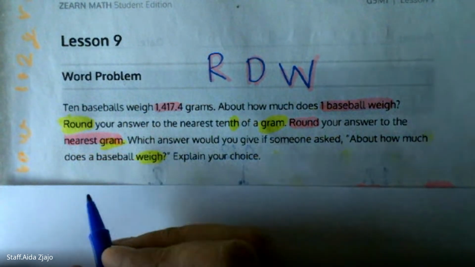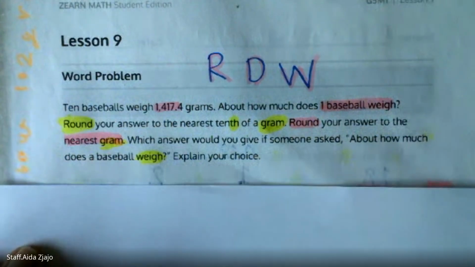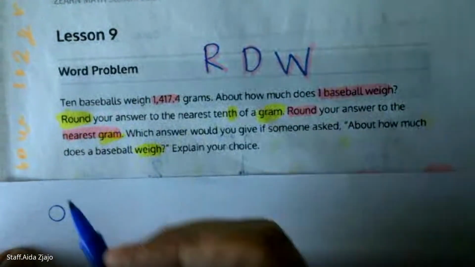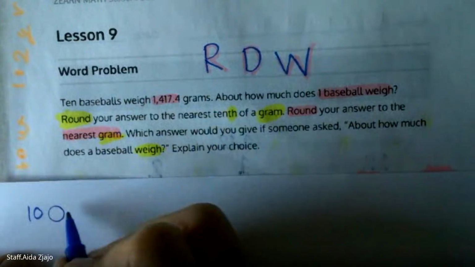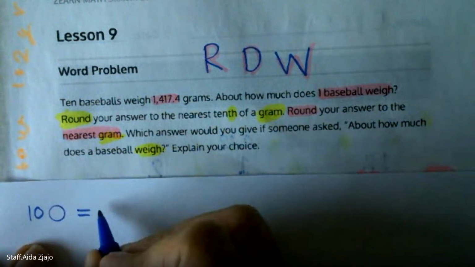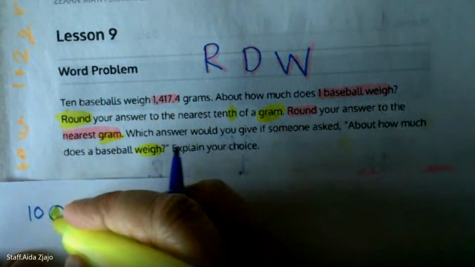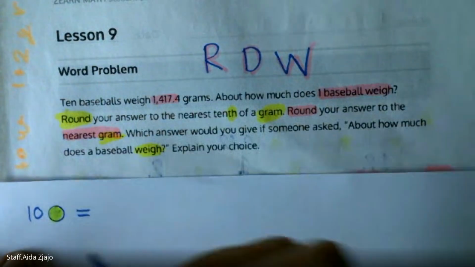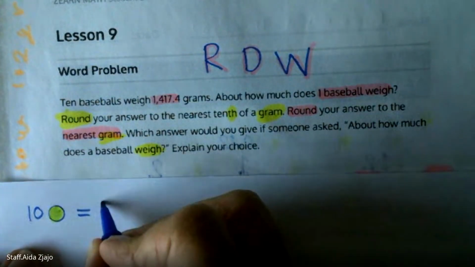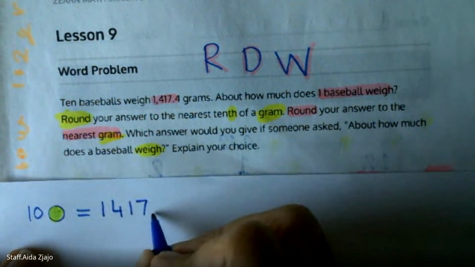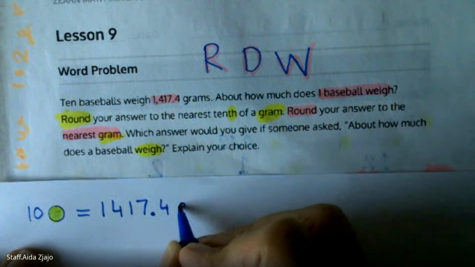So that means 10 of these balls is equal to 1417 and 4 tenths grams.